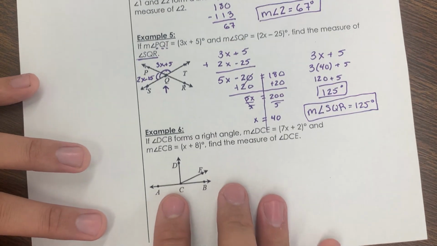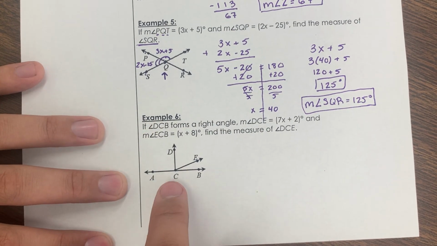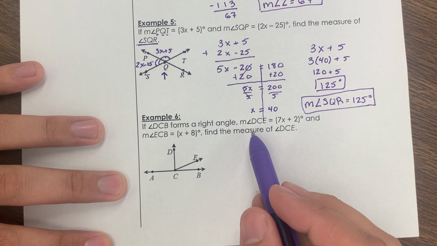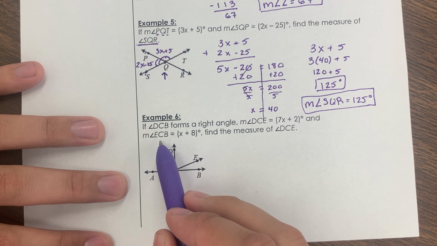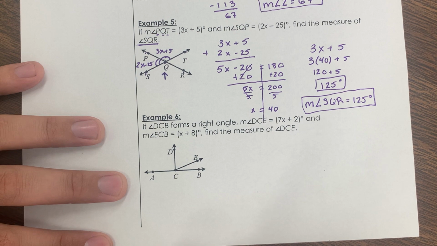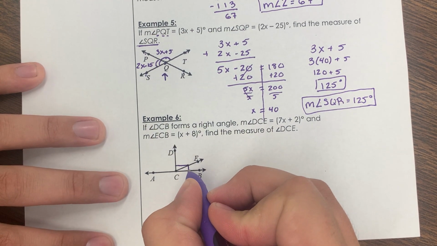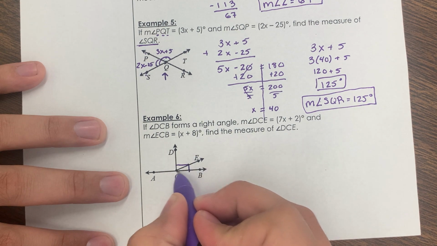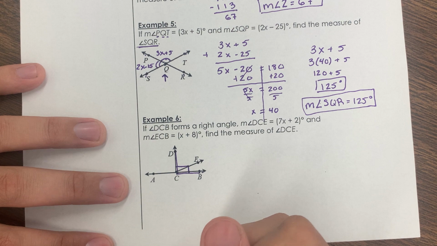And rounding us off with this last example, if angle DCB forms a right angle, and the measure of angle DCE is 7x plus 2, and the measure of angle ECB is x plus 8. Find the measure of angle DCE. Well, they told us that DCB forms a right angle. You can see DCB. So this angle right here has to be a 90-degree right angle.